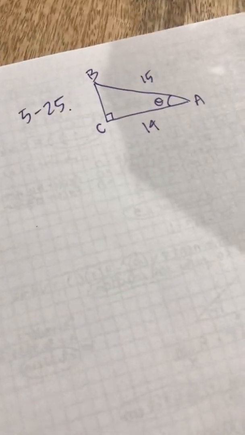So in this situation we've got a right triangle, and again this only works for right triangles. I'll label it ABC. We're told its hypotenuse is 15 and the base is 14. Now you could calculate the height. We don't need that because what we really want to know for this problem is the angle of this right triangle.